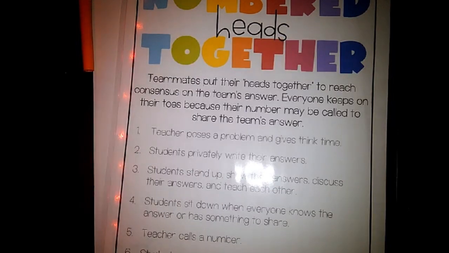This is your hypotenuse. Now you're measuring your sides. A squared plus b squared equals c squared.